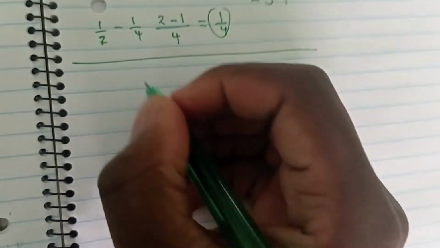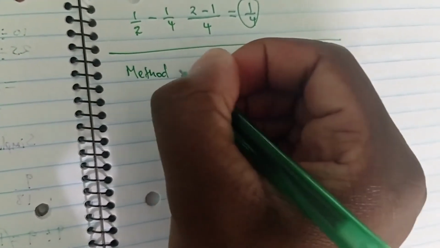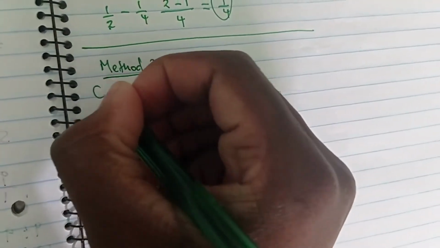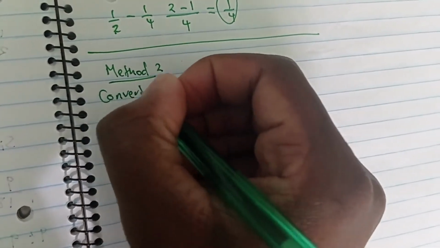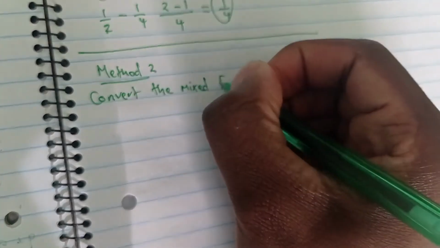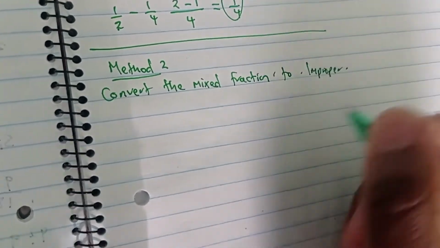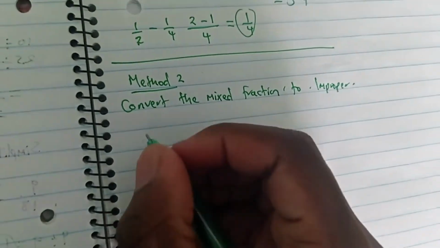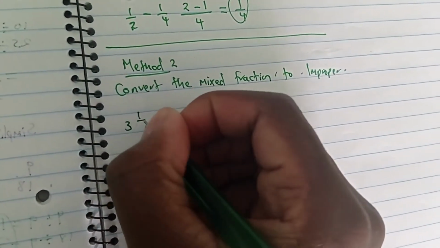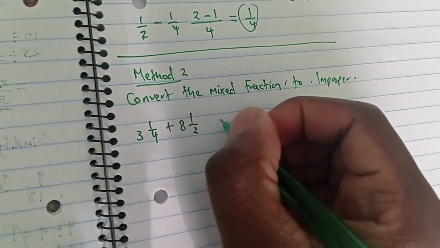The second method is, method 2, convert the mixed fraction to improper. You're going to use the same numbers up here: 3 and 1 over 4 plus 8 and 1 over 2.